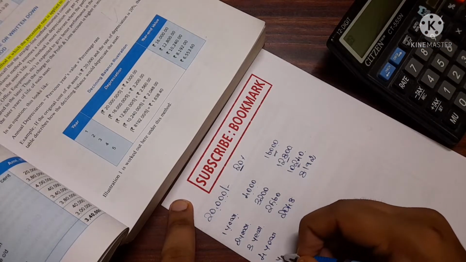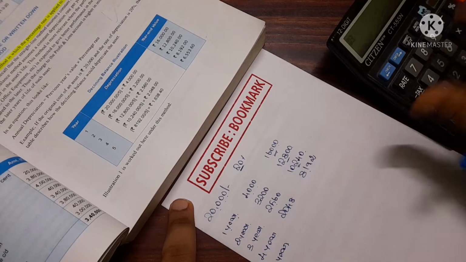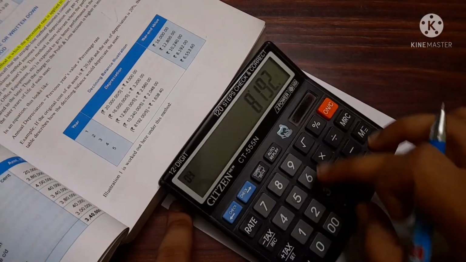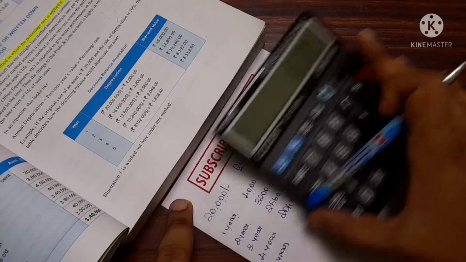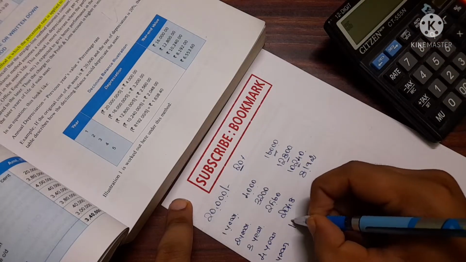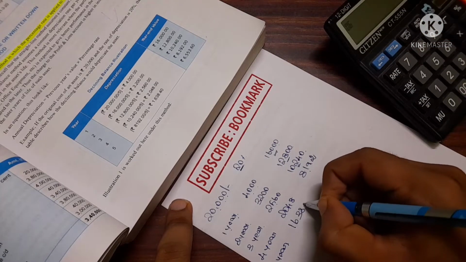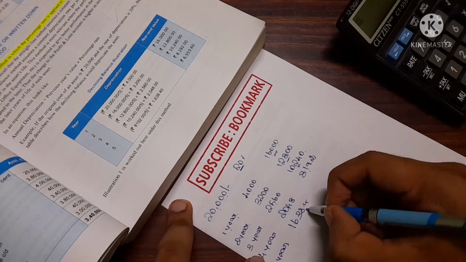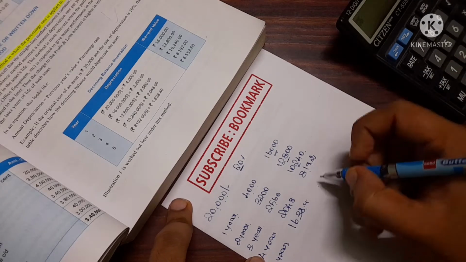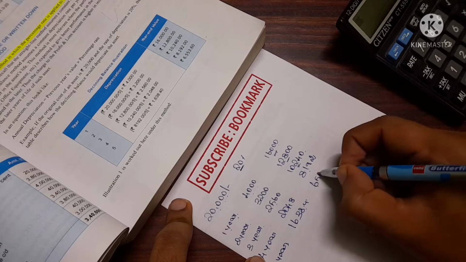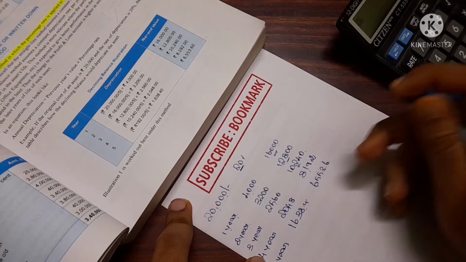In the fifth year, 20% of 8,192 is 1,638.4, and the value of the asset at the end of the fifth year will be 6,553.6.